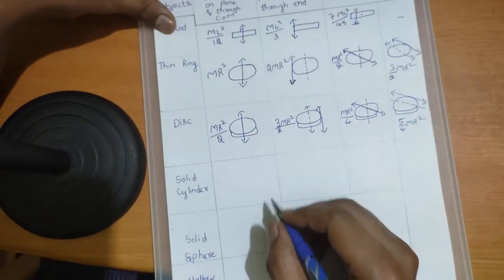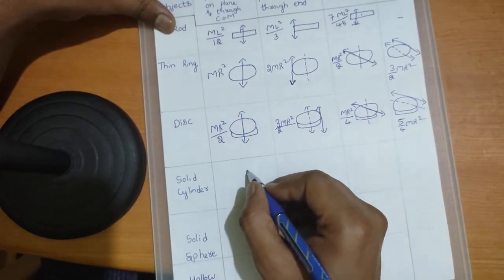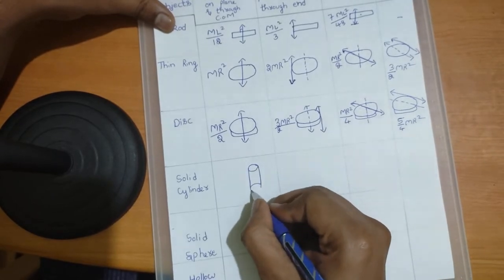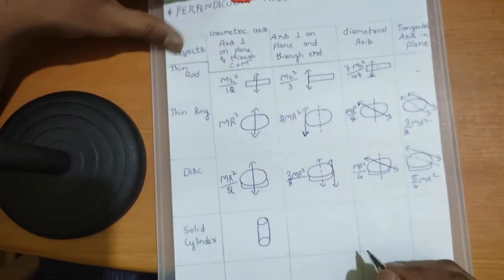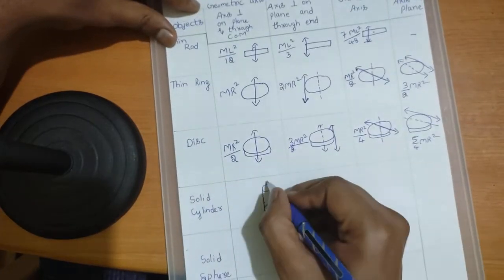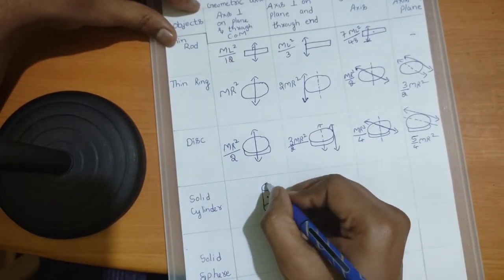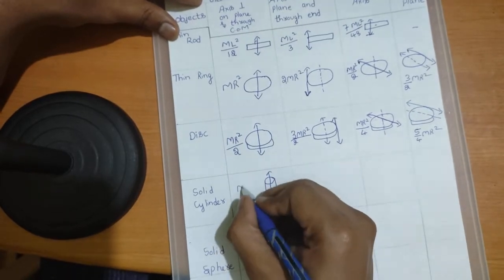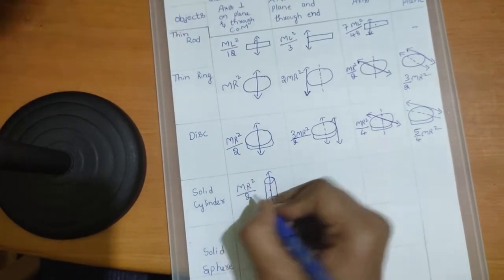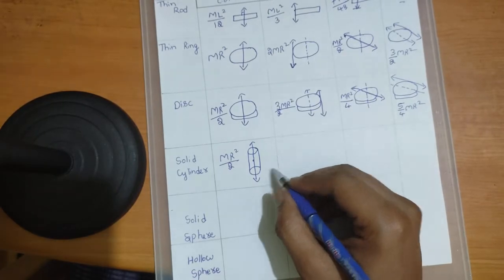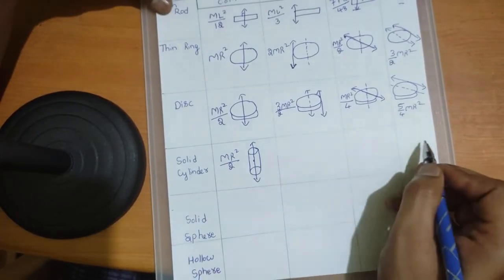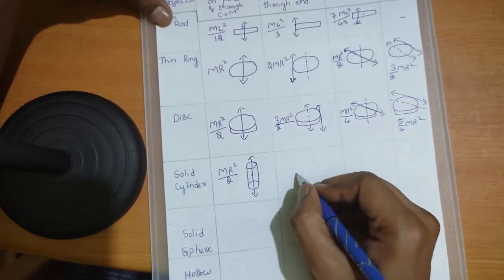And next, we have a solid cylinder. This is a solid cylinder. See, in the solid cylinder, we have to calculate from the geometrical axis. This is a geometrical axis and its moment of inertia is mr square by 2. Already I have explained. And now in the case of solid cylinder, we have a special case. Okay, we don't have all these cases, but we have another special case.